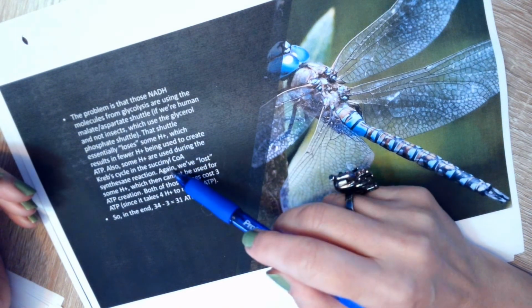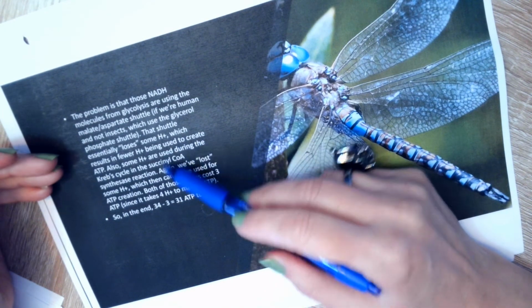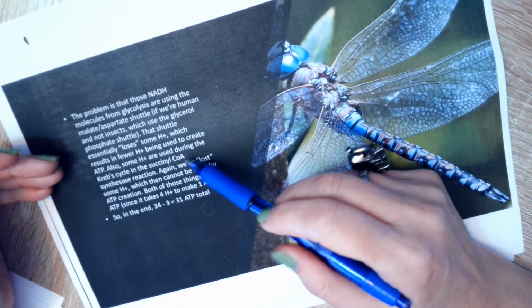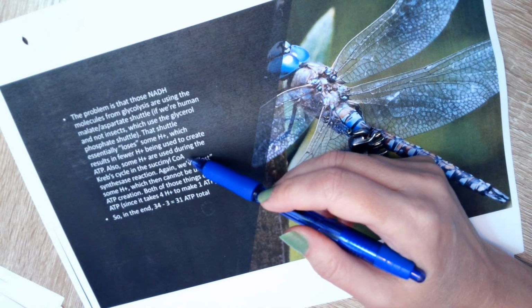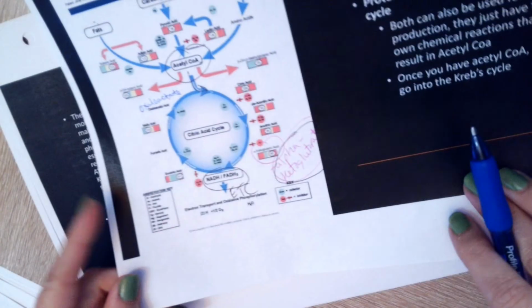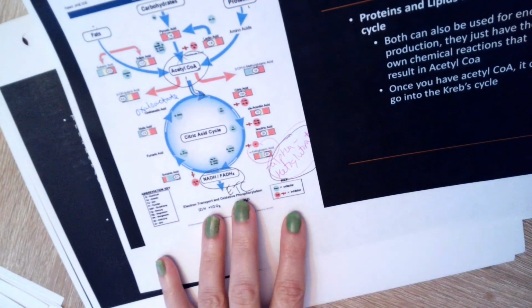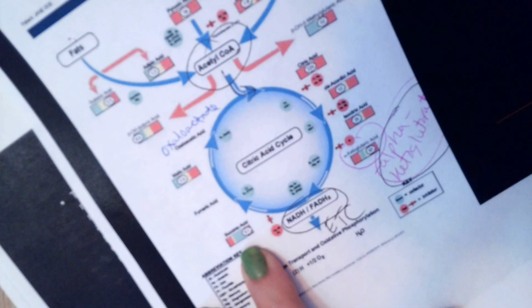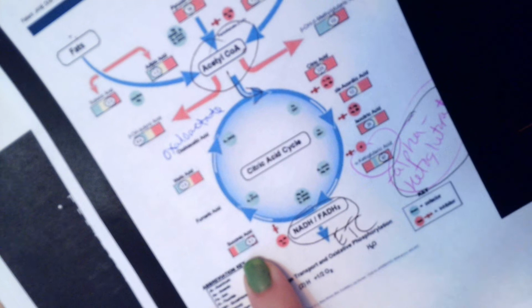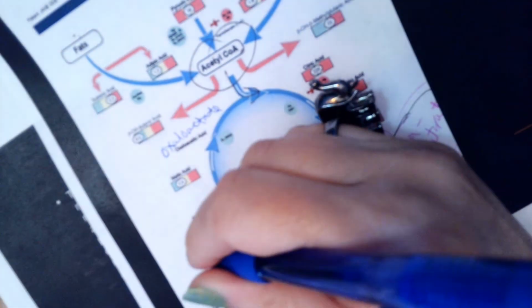We are also losing some hydrogens as we go through the Krebs cycle, specifically through the succinyl-CoA synthetase reaction. Here's our Krebs cycle, here's our succinic acid. That's never going to come into focus.